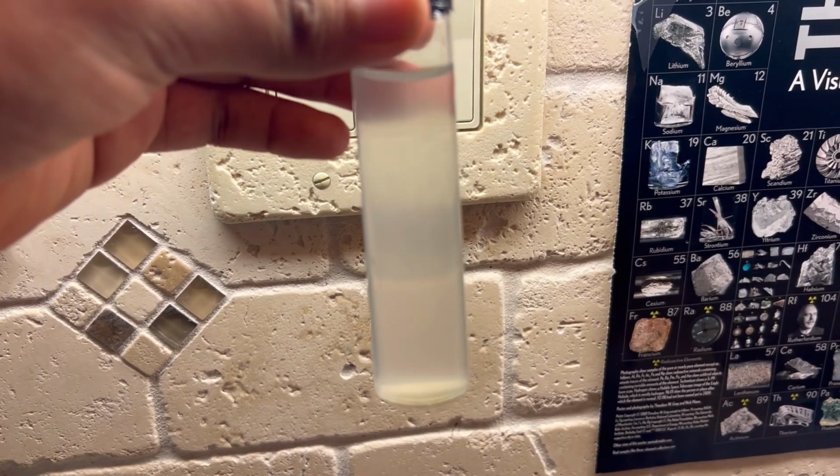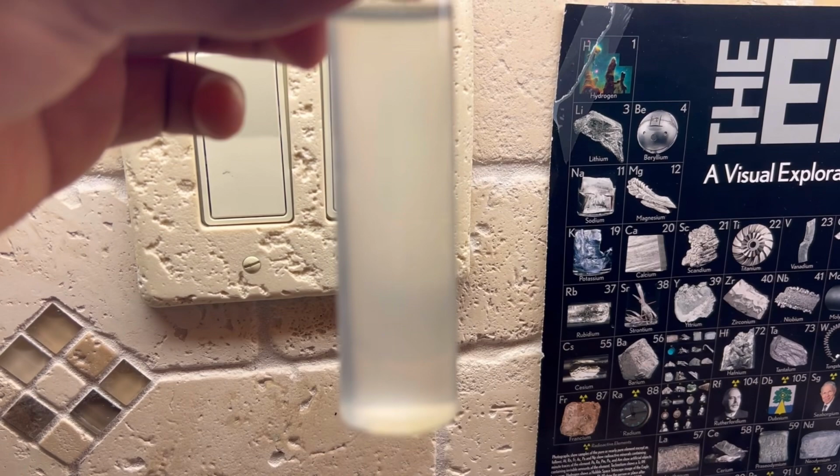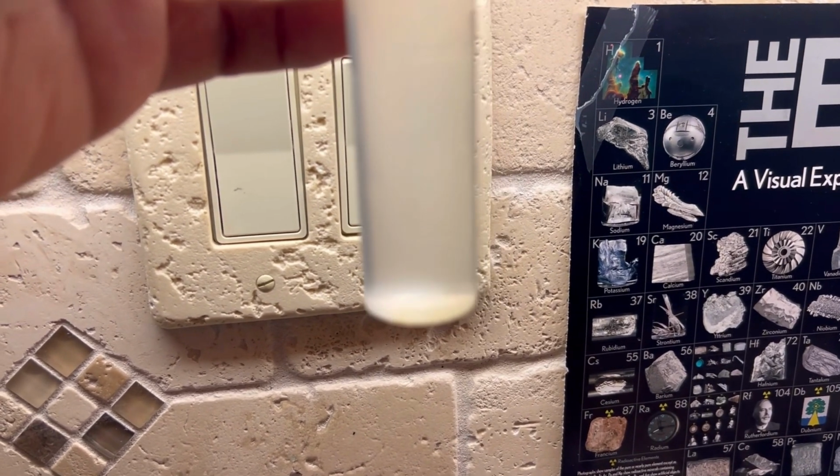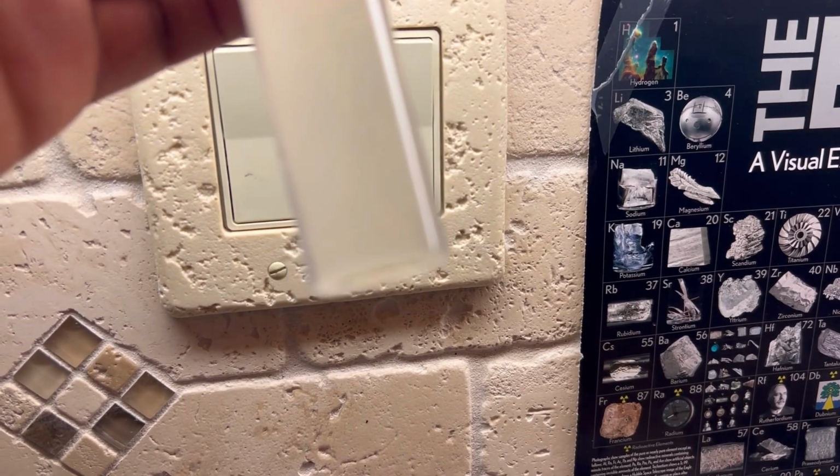All right, so I've collected a small sample of the calcium hydroxide solution, and we can see some solids being suspended in the water, as well as some solid calcium hydroxide on the bottom.